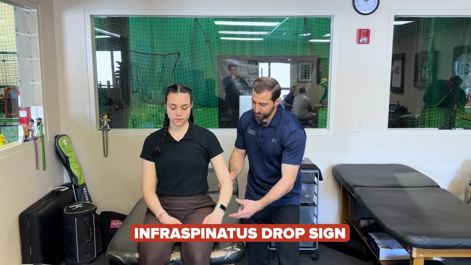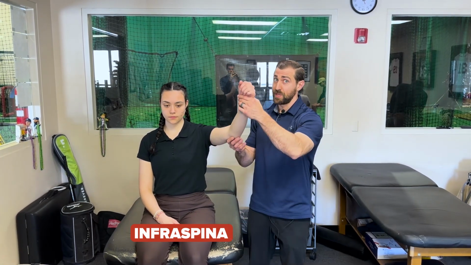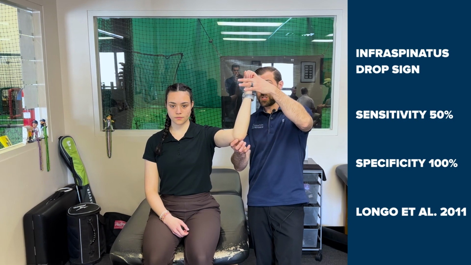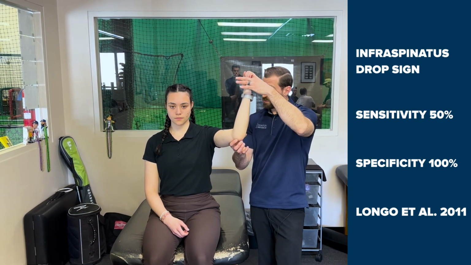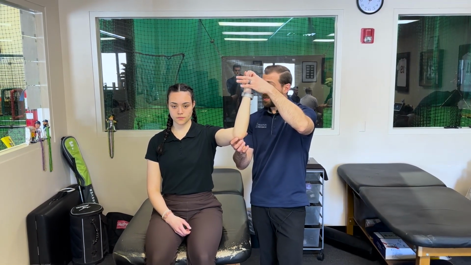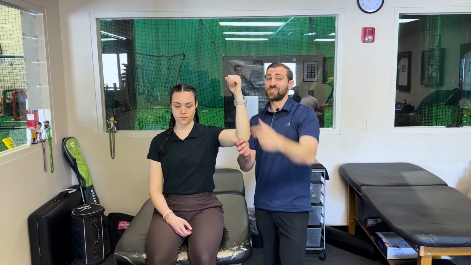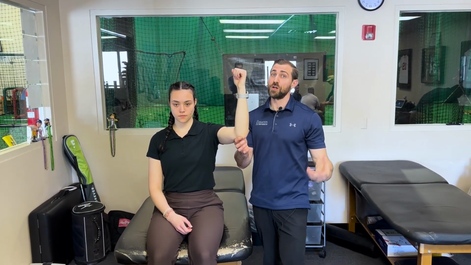Drop sign. We're going to take the patient's arm up into 90 degrees in the scapular plane. From here, 90 degrees to the elbow, end range external rotation. From here, I'm going to let go of your wrist. I want you to stay in place, okay? I let go of the wrist, and if there's any sort of drop or lag, that's a sign there may be a full thickness, large infraspinatus rotator cuff tear.